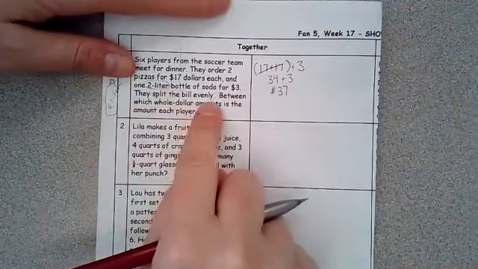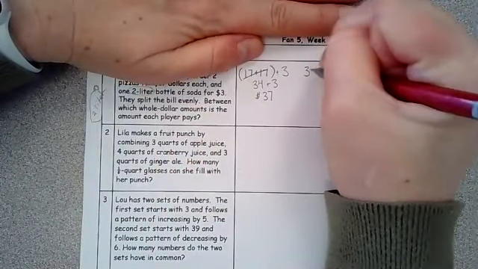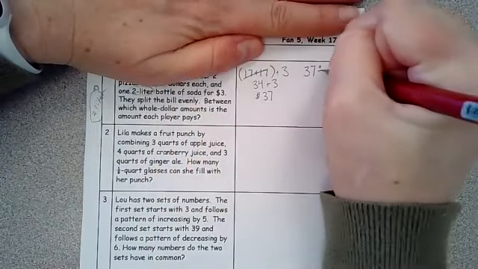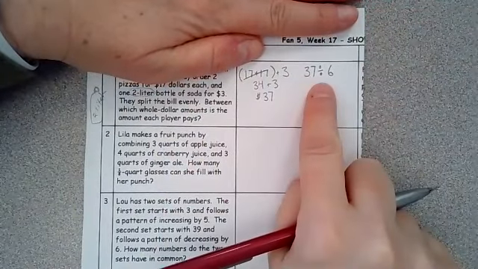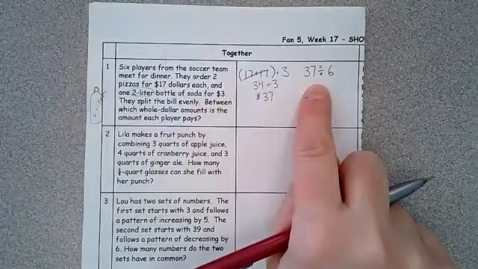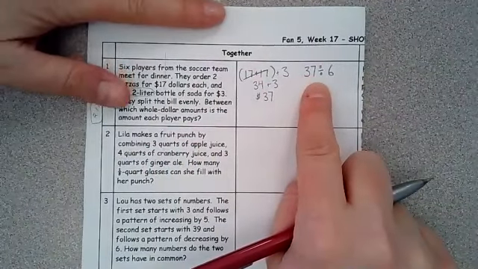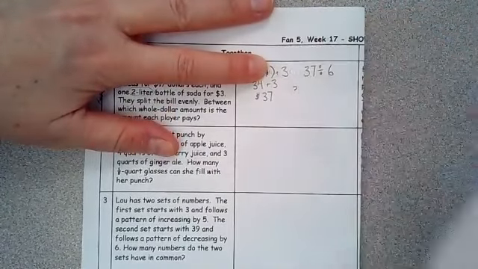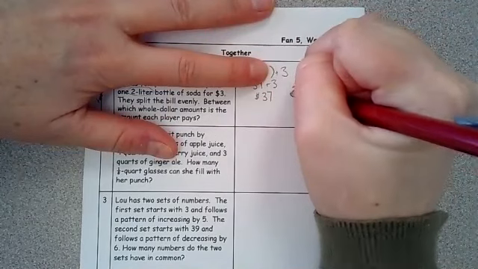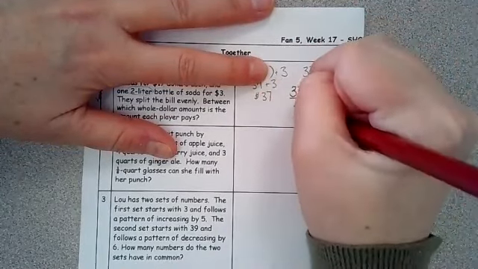But they split the bill evenly. So we have to take $37 and divide that between 6 players. So all I want you to do is turn that into a fraction. If you're in my class, you know that we call this going Dr. Phil on it. Go Dr. Phil on it. So turn it into a fraction. 37 divided by 6 is 37/6.